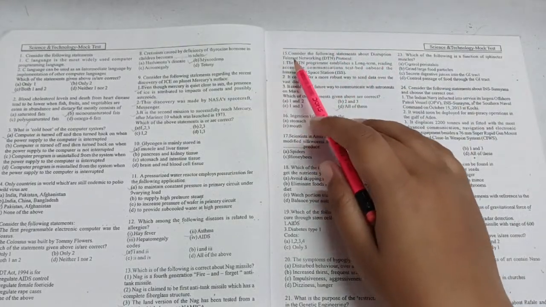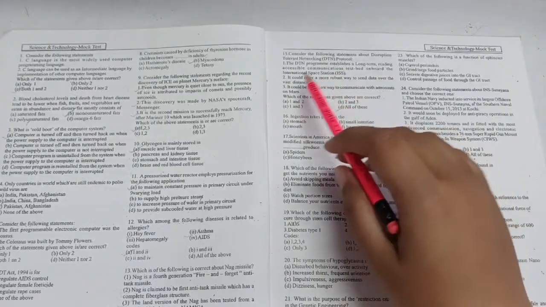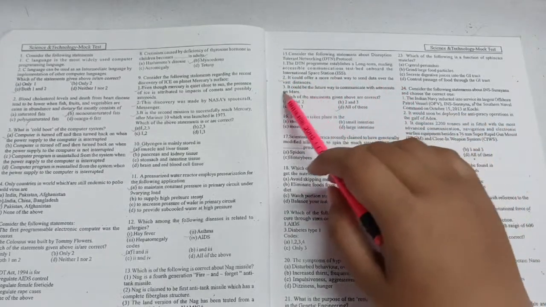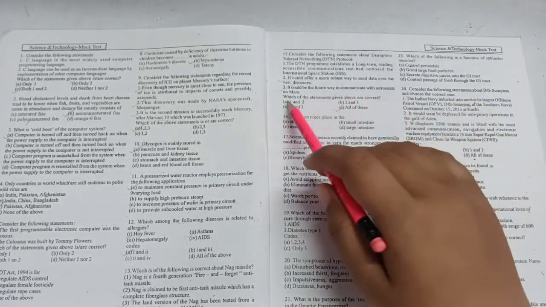The DTN program establishes a long-term reading accessible communication testbed on board the International Space Station. It could offer a more robust way to send data over the vast distances. It could be the future way to communicate with astronauts on Mars.